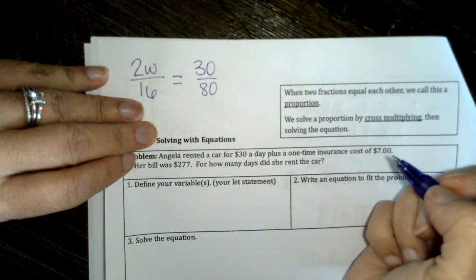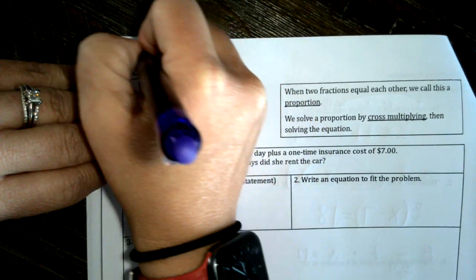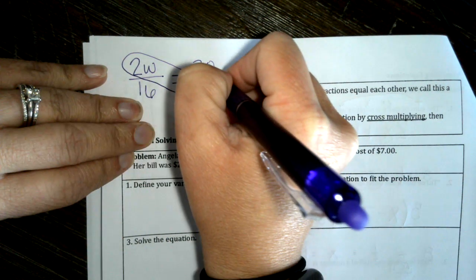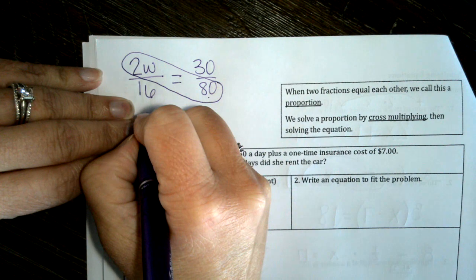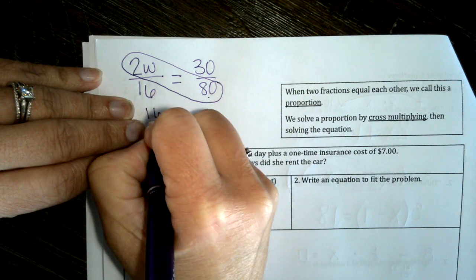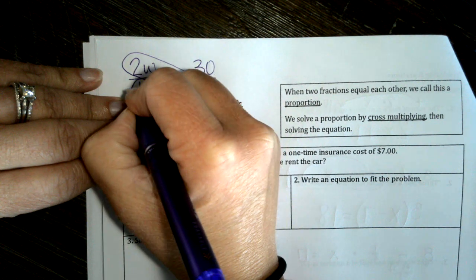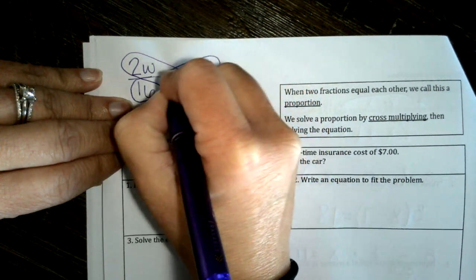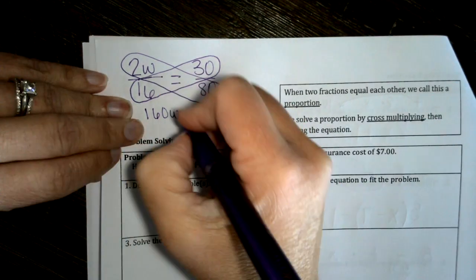And this is what we did yesterday when we cross multiplied. We multiplied those two. So 2w times 80 is 160w. Going the other way, 16 times 30 is 480.